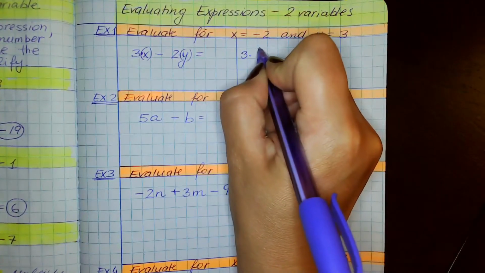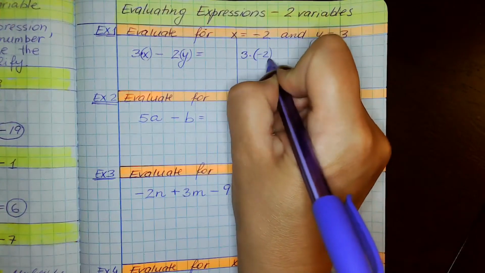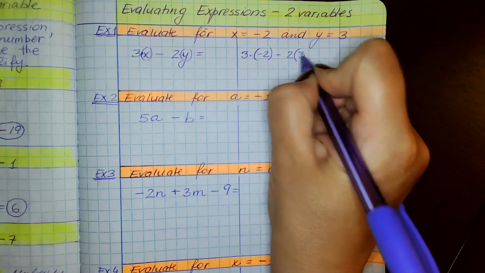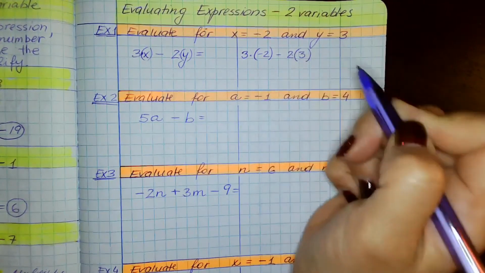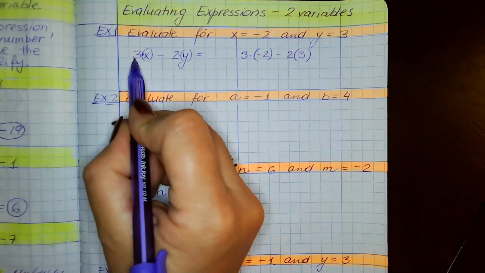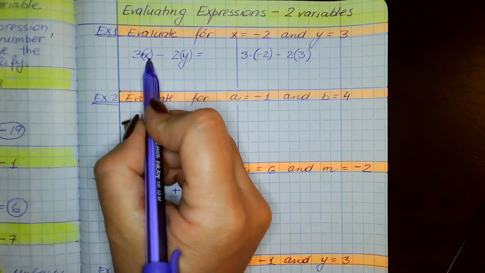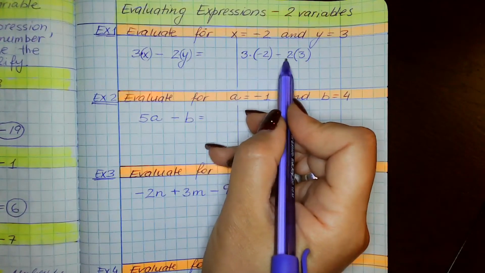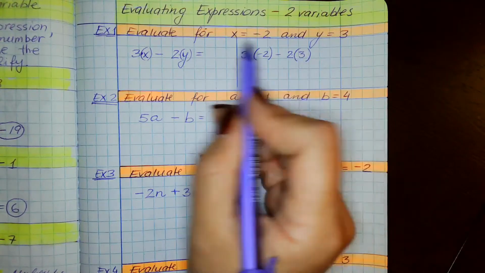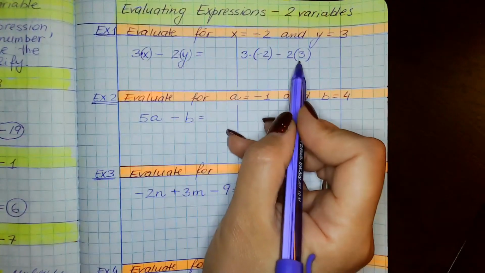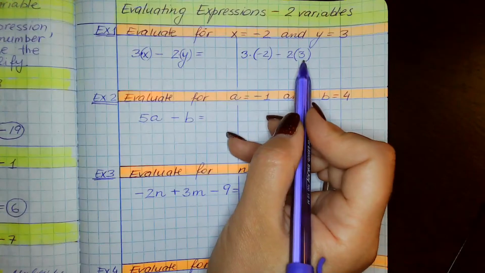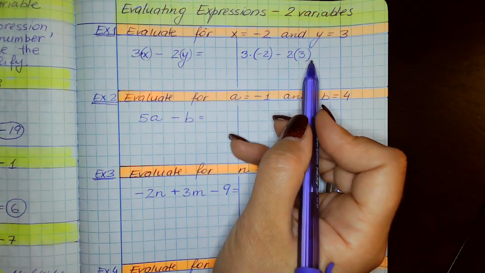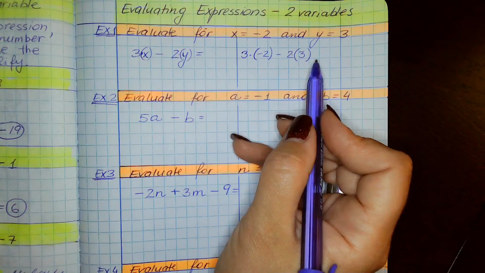So instead of x, I'll put negative 2, minus 2, and instead of y, I'll replace 3. So in my original expression, 3 is multiplied by the x, that's negative 2 being replaced, minus 2 multiplied by the value of y, which is given to us to be 3. So we substitute the given values, then we have to use the order of operations to simplify.